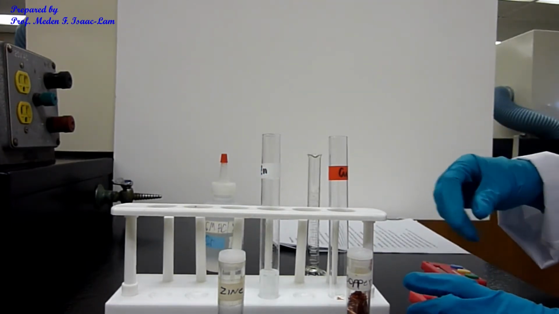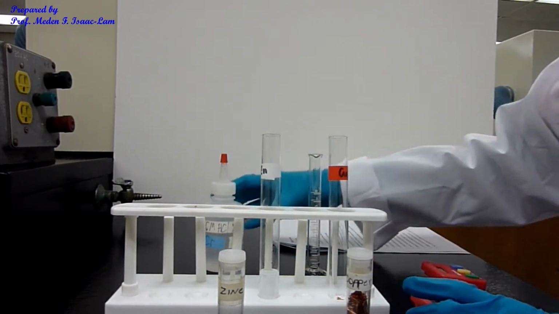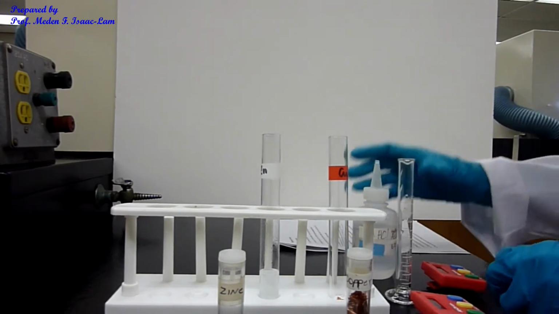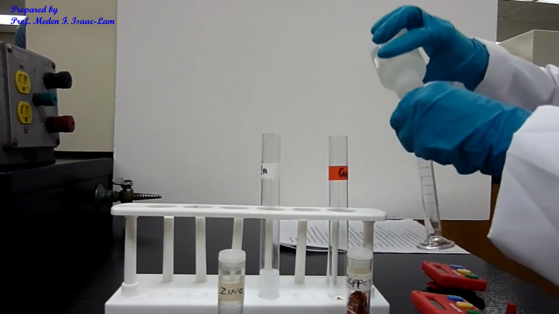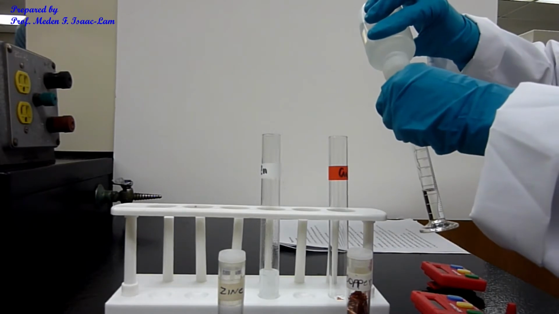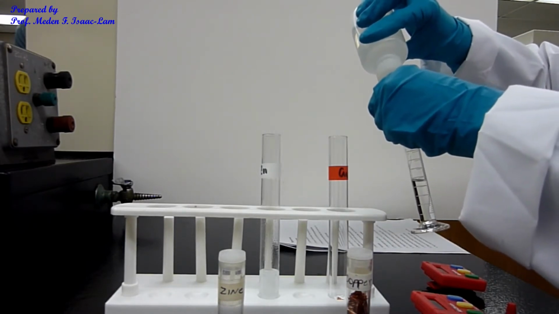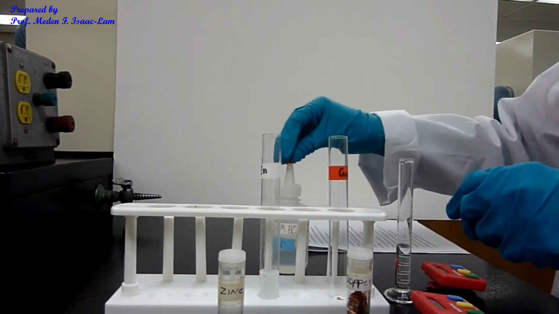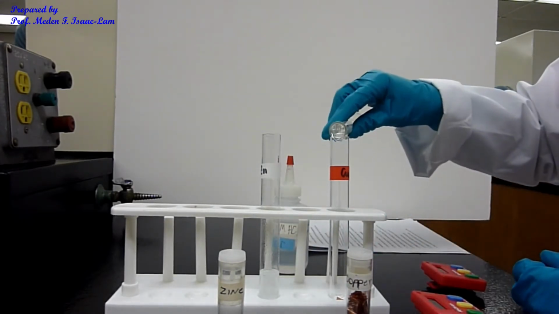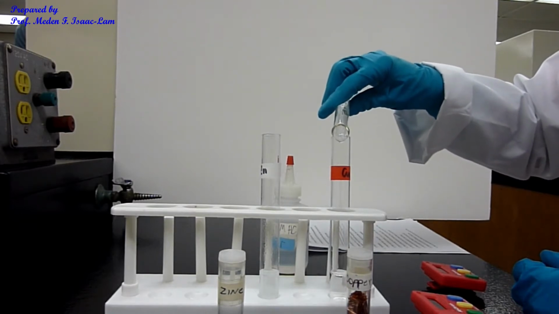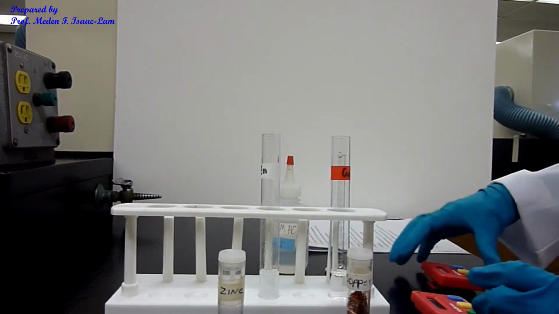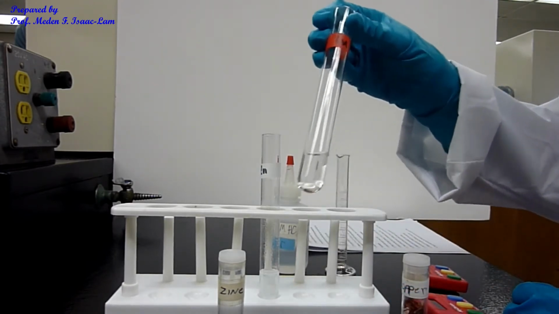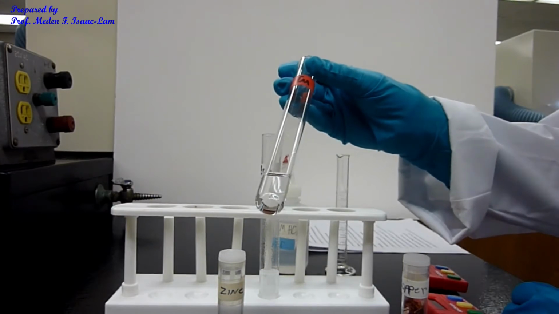And then I'm going to put the same amount of hydrochloric acid, the same 5 ml, in the copper. Nothing is happening.